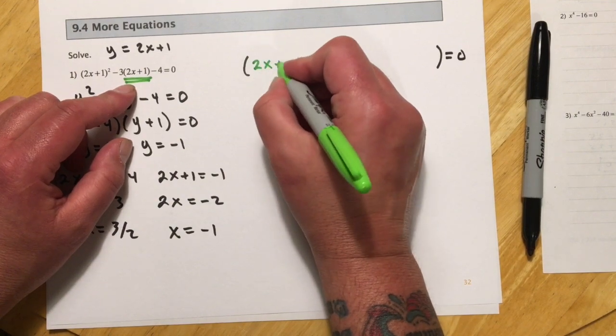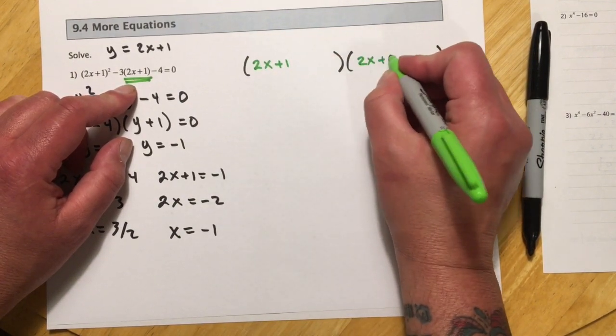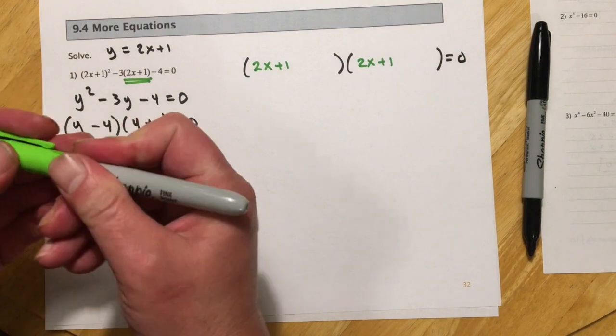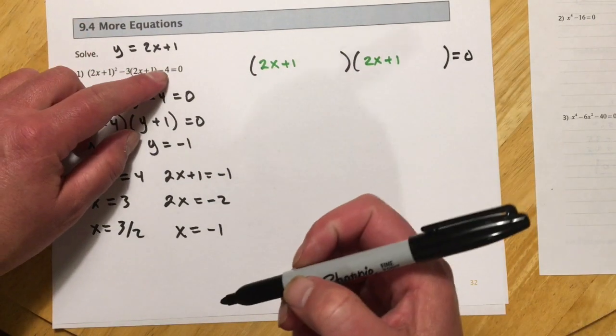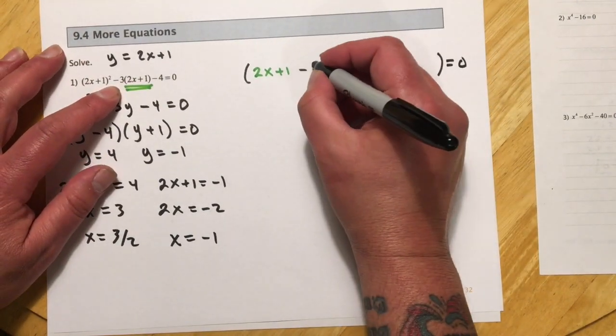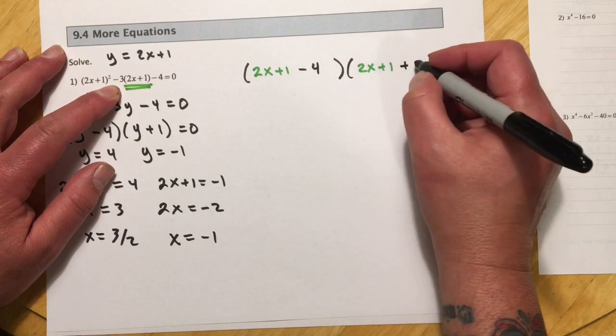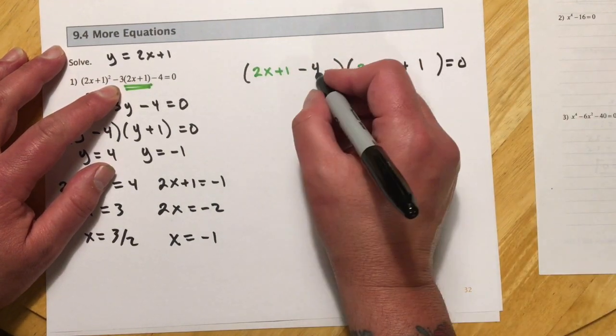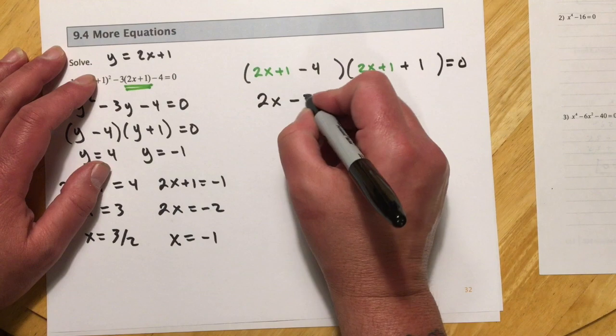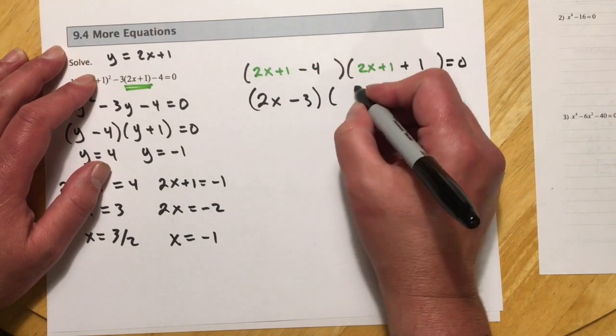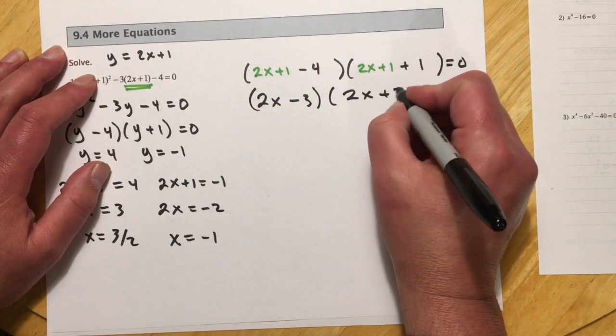So this is going to be 2x plus 1, 2x plus 1. And then from there we just have to do, okay, what multiplies to -4 adds to be -3. So -4 and plus 1. So collecting 2x minus 3 and 2x plus 2.